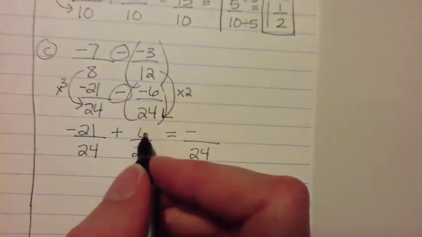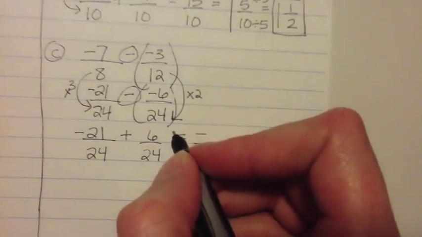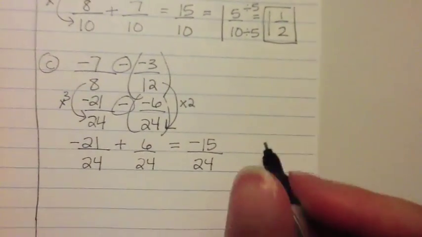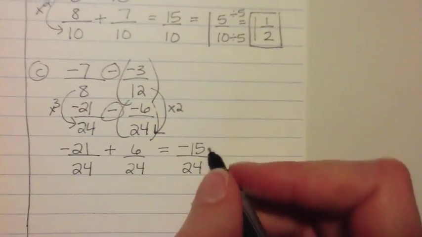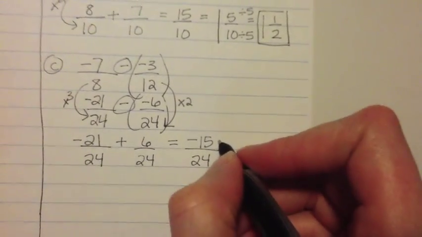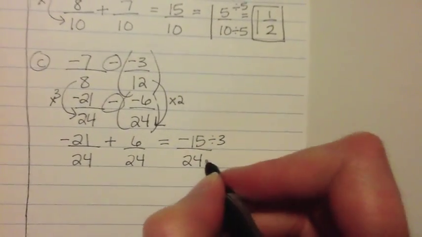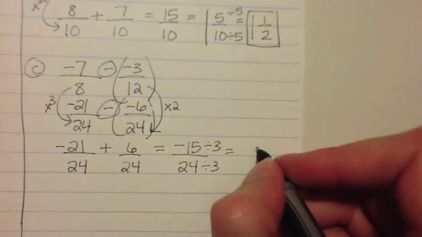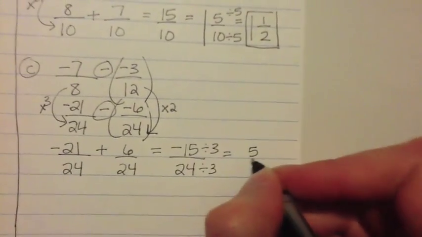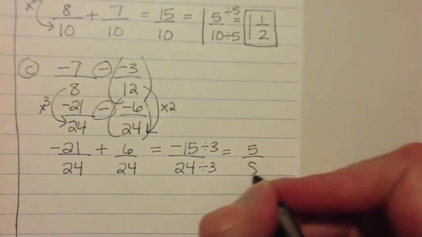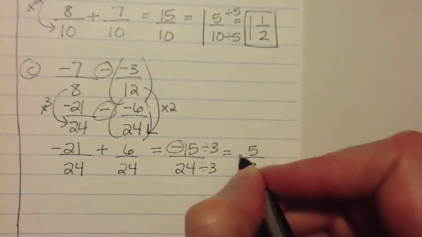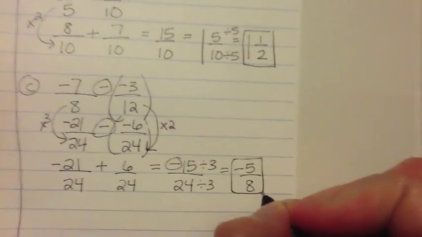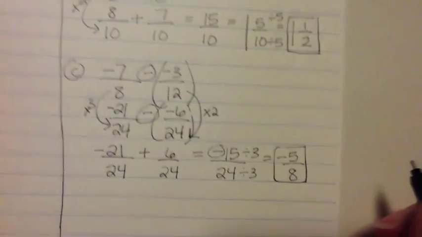Well, 21 minus 6, Mr. Morgan. 15. 15. So we have negative 15 over 24. And I'm not quite finished yet because I know that both of these divide by 3. It's 3, right? It's 3. Okay. 15 divided by 3 is 5, and 24 divided by 3 is 8, and that negative comes right over here, and we have negative 5/8. And that's really about as bad as our fractions are probably going to get for now.